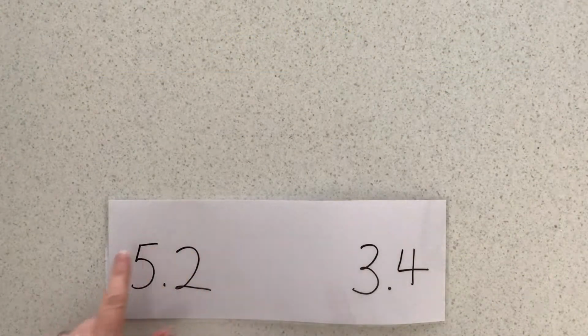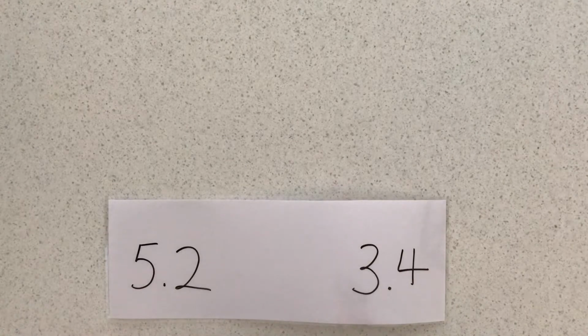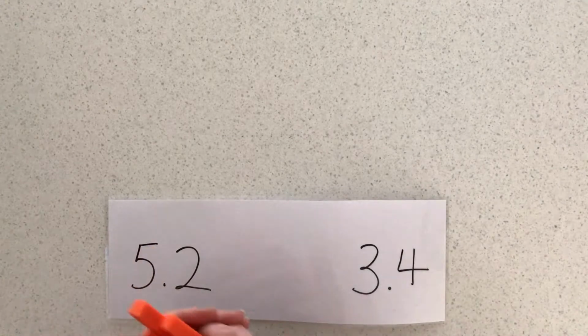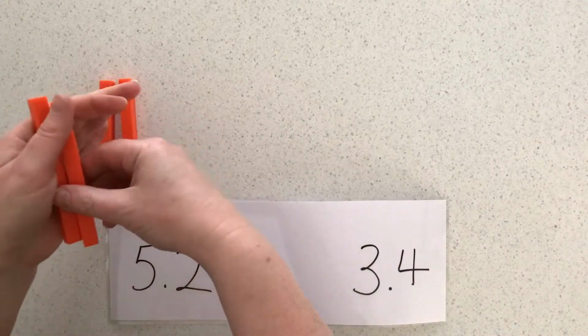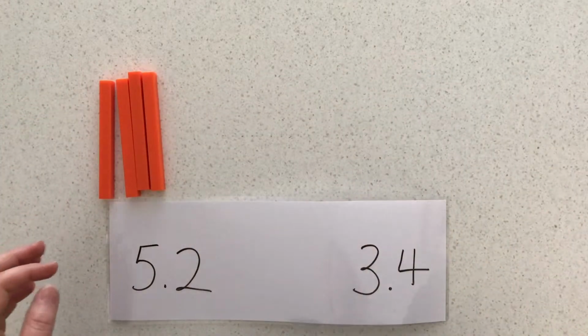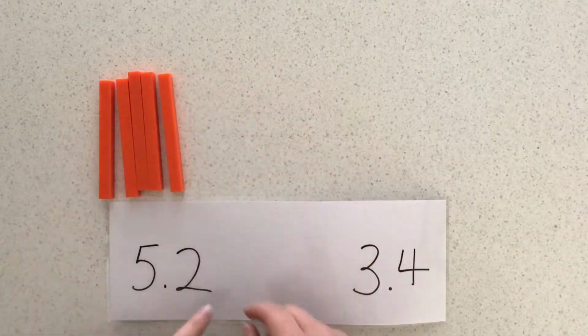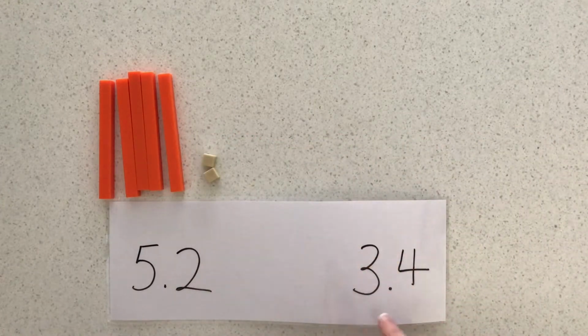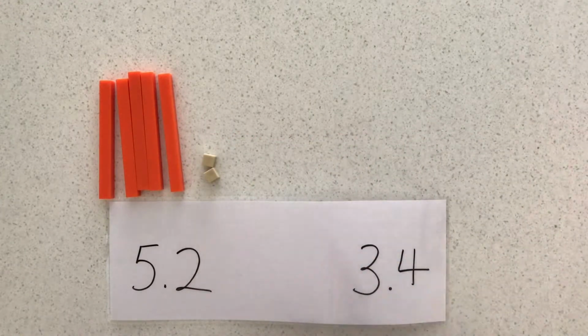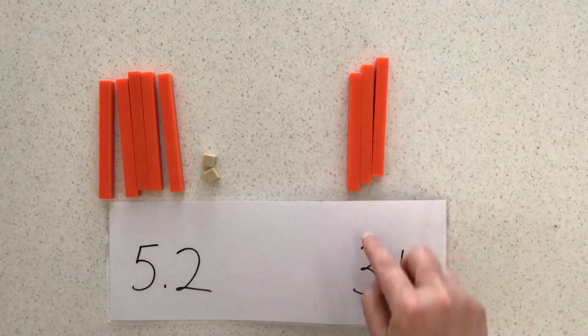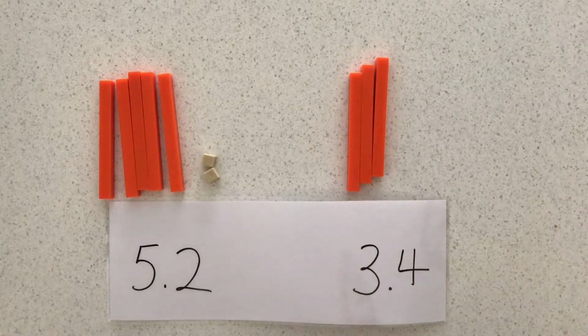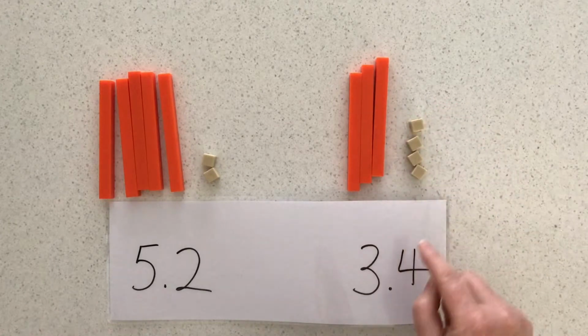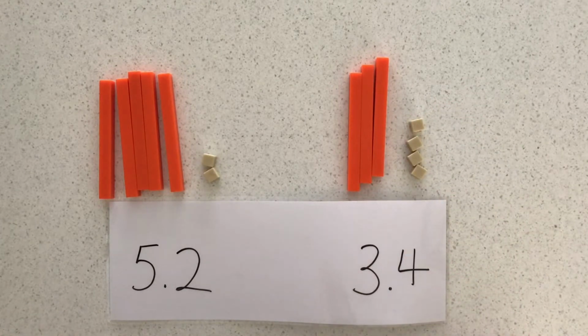We can compare decimal numbers. 5.2 represents 5 wholes and 2 tenths. 3.4 represents 3 wholes and 4 tenths.